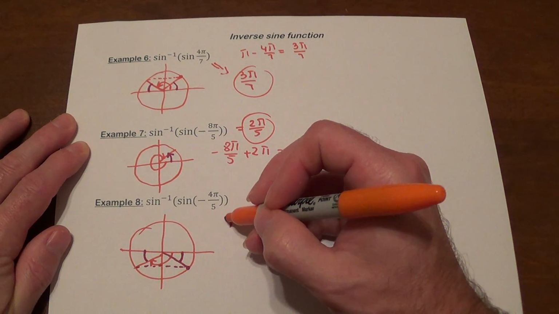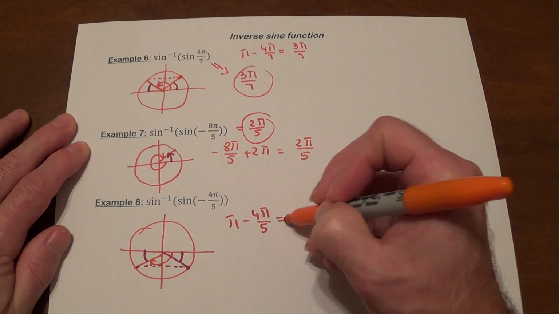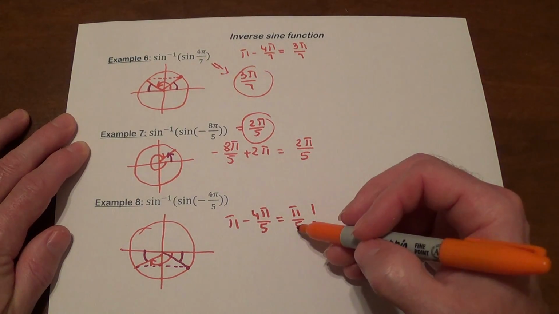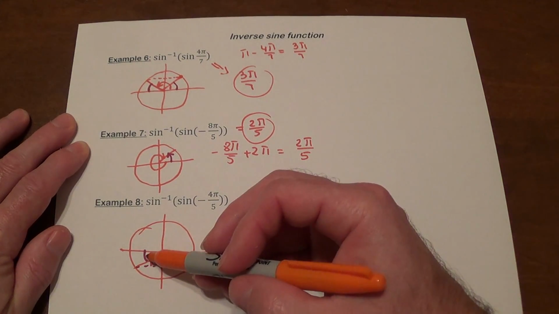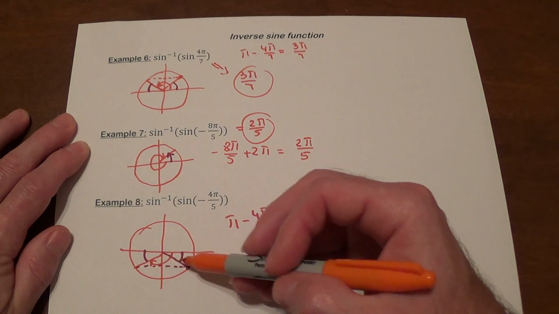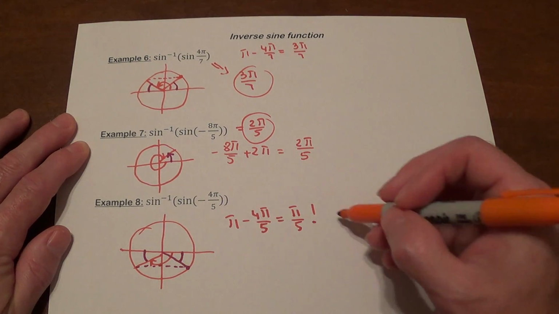If I ignore the sign, it's pi minus 4 pi over 5, which is pi over 5. But you need to be very careful. This angle would have to be negative, because this angle is 4 pi over 5 if you ignore the directions, but it would have to be negative.